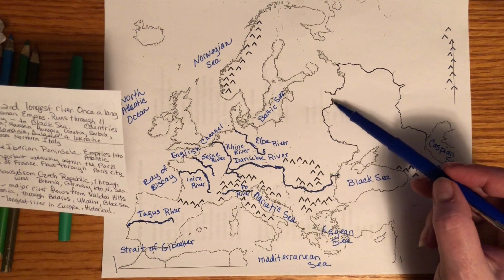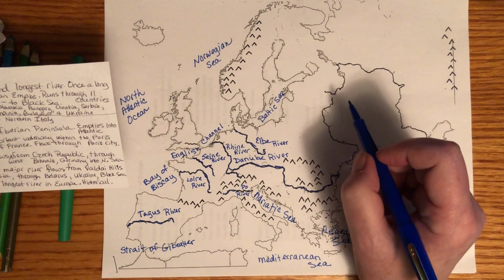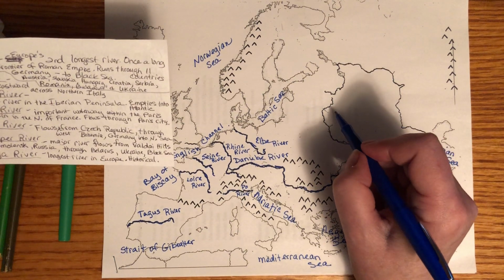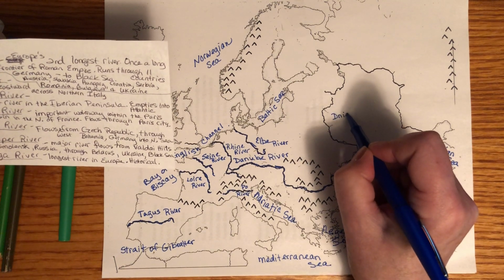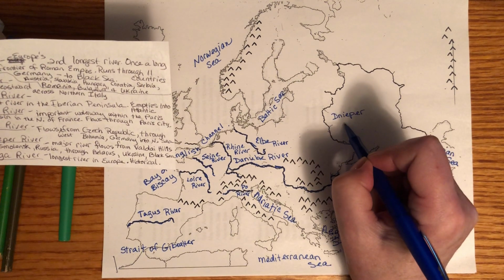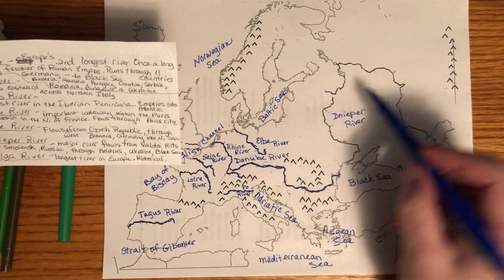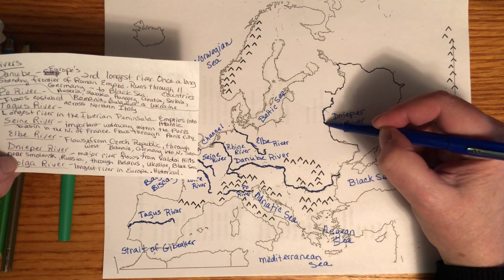This one over here, remember this one? I don't know if you do, but remember it had a funny spelling and a funny pronunciation. It's called the Dnieper River. You think it starts with an N, but it actually starts with a D, and it's pronounced the Nieper River. You don't pronounce the D. This is a major river here. Let's go ahead and outline it.